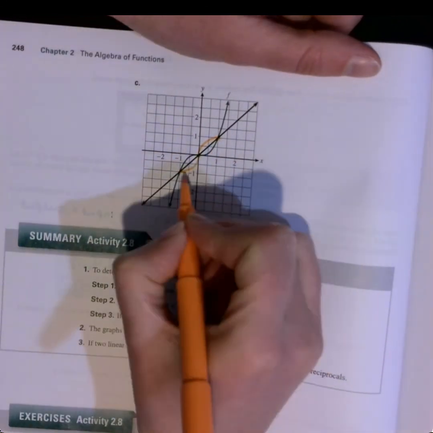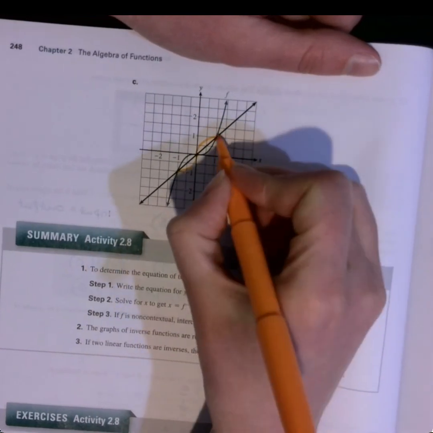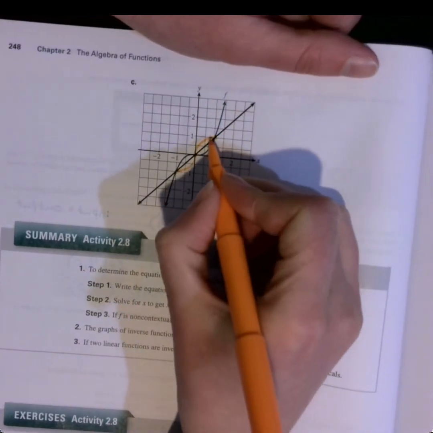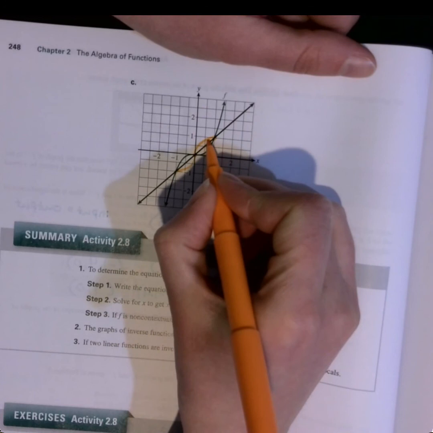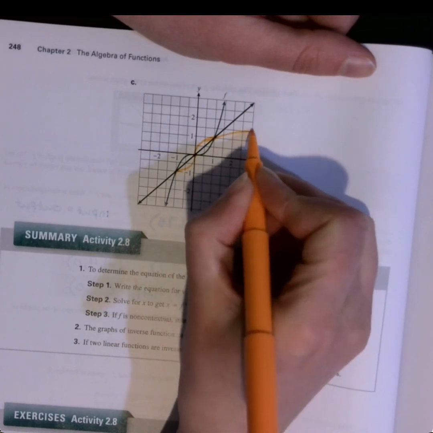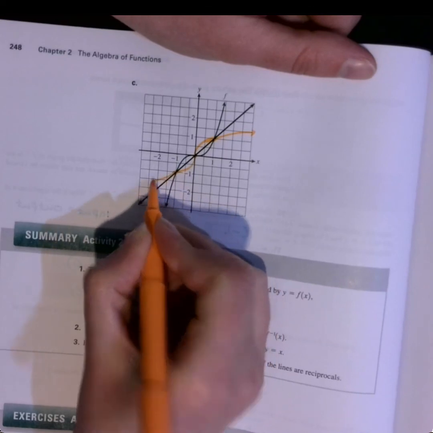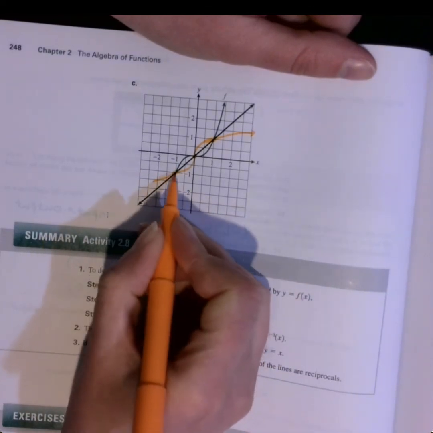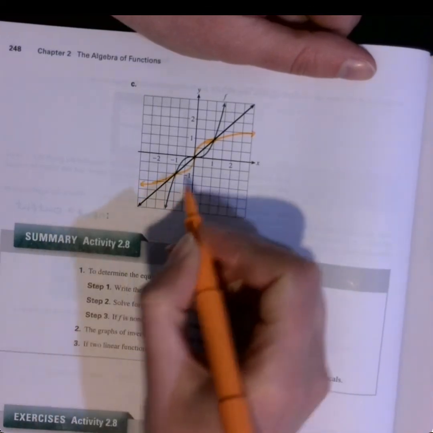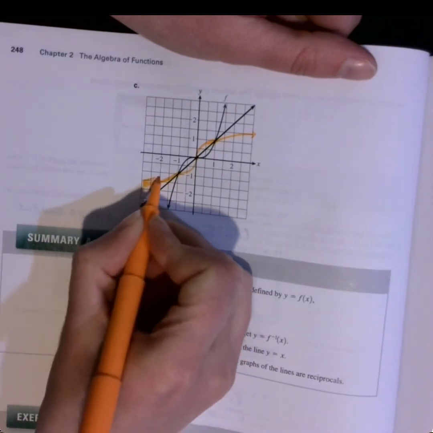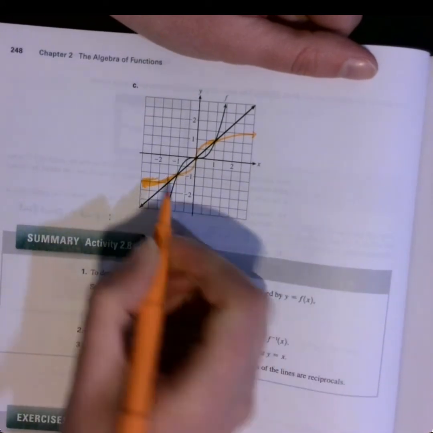So my inverse does this. Now I'm curving away, okay? So I am curving away, and I'm going to curve away here as well. And so I went a little too far with my curve. It should be right up here. So I should be equally spaced.